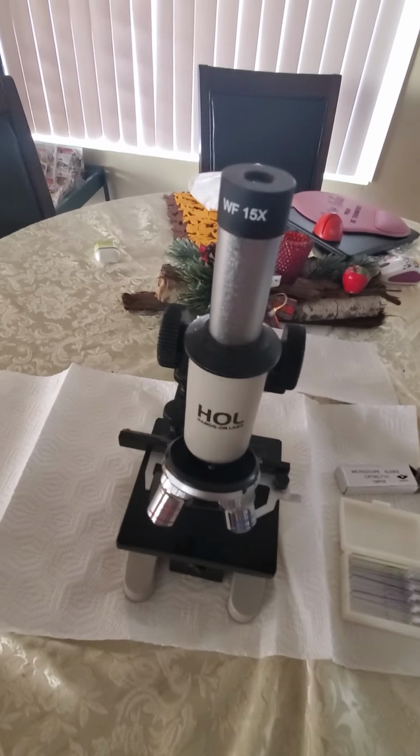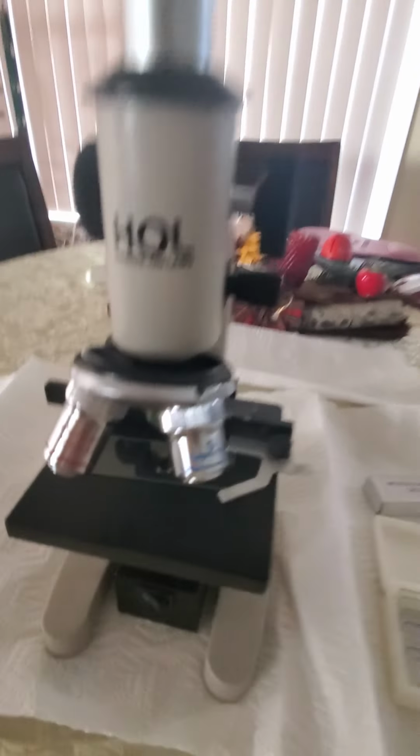So there it is. That's the video of how to use your microscope. Again, this is the 600X compound microscope. And until the next video.